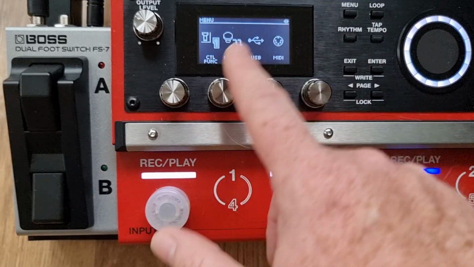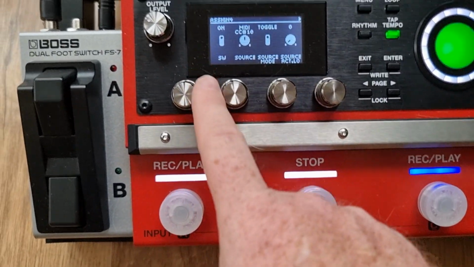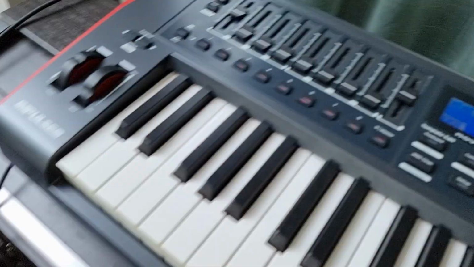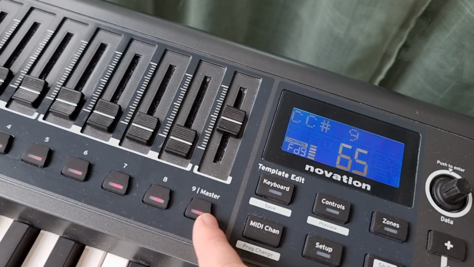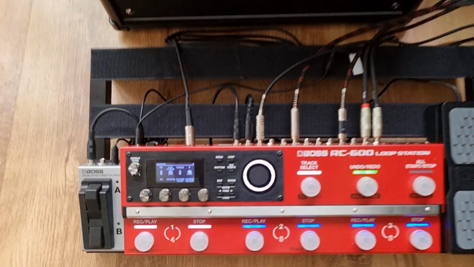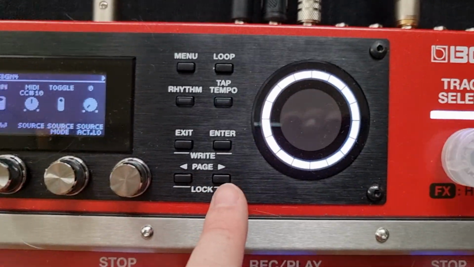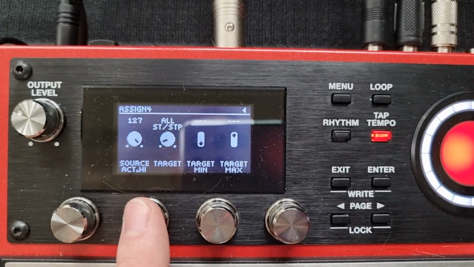Actually, I should go back to that, and we're going to go to assign number 4 this time. This time we are going to be on a toggle because we are using a button, which is this button here, and that's why we need to have it set to toggle. It's MIDI CC number 10 that we set before. We're going to go across, and it's an all start stop.